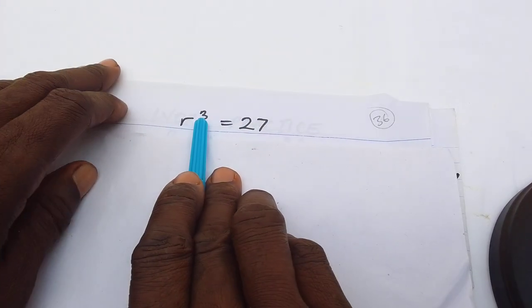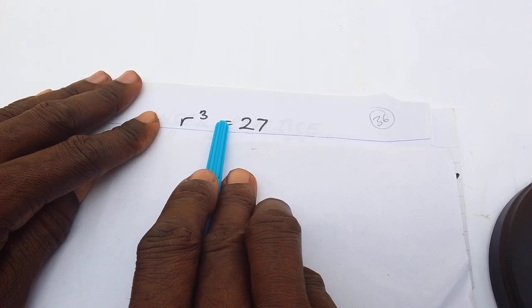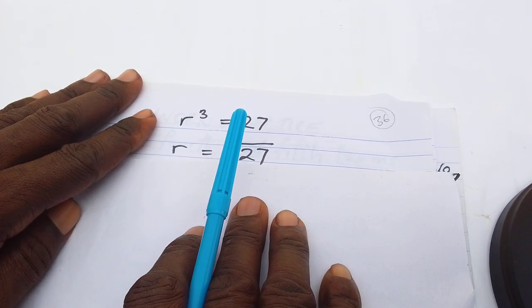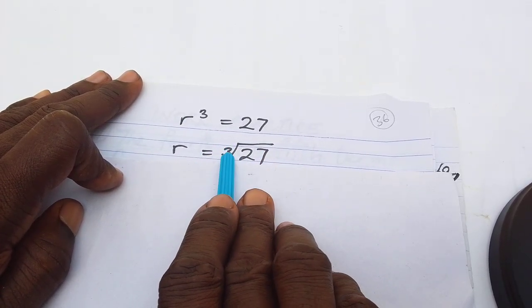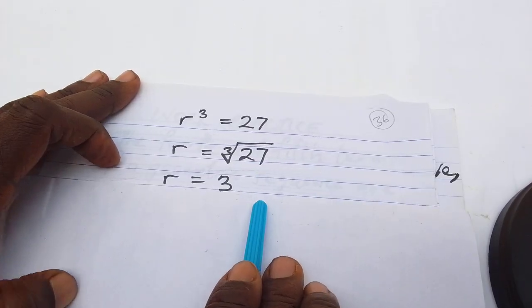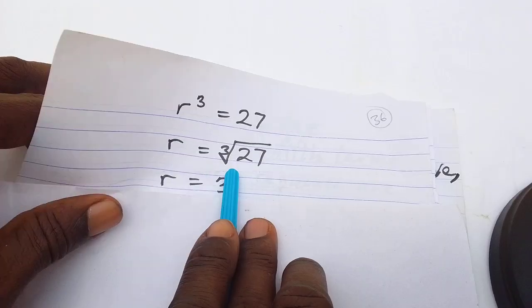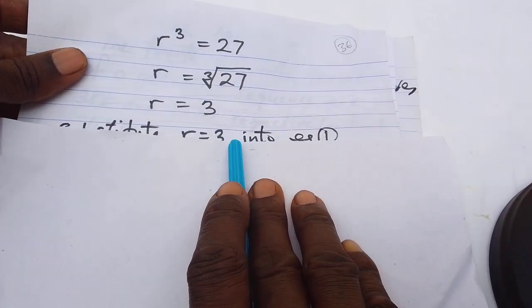Now to get R, bring this 3, the cube, across the equality sign. Whenever the cube crosses the equality sign, it turns to cube root. So you find the cube root of 27, which gives us 3, because if you multiply 3 three times, that will give you 27. So R is equal to 3.